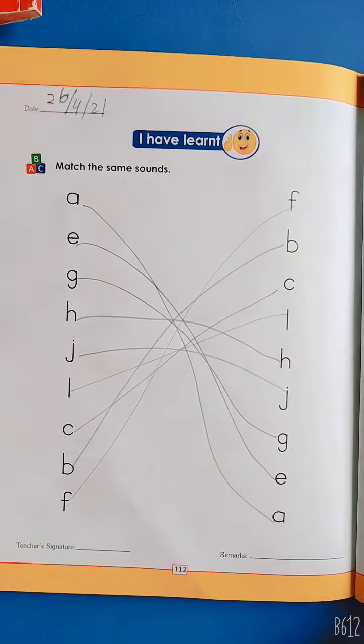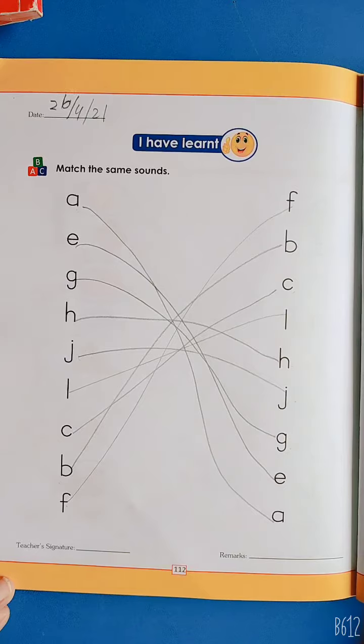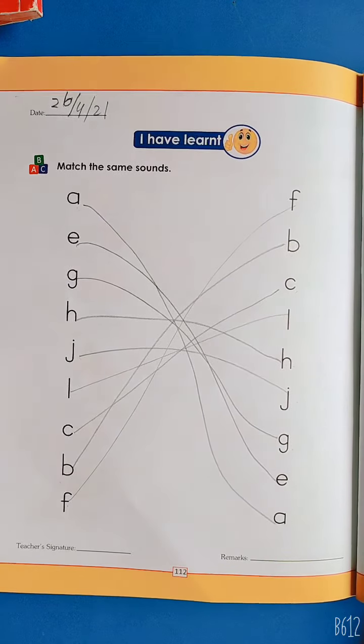Okay, beta, it's your turn. Complete book page number 112. Match the same sound.